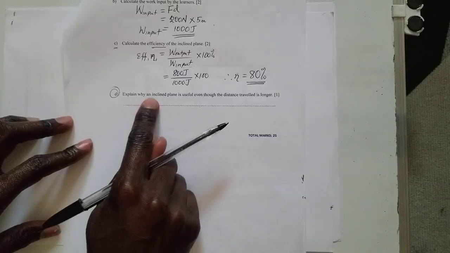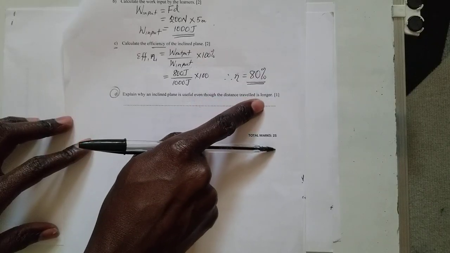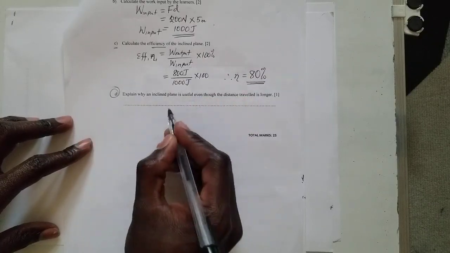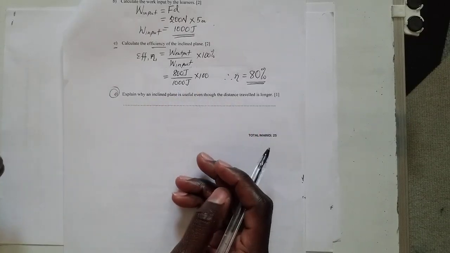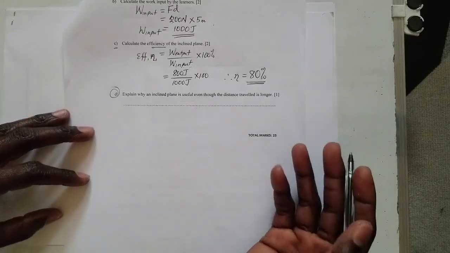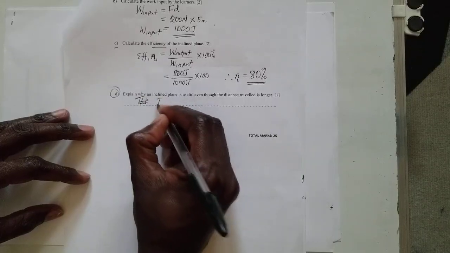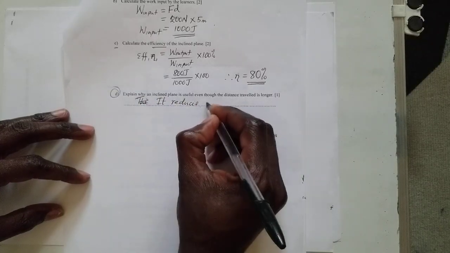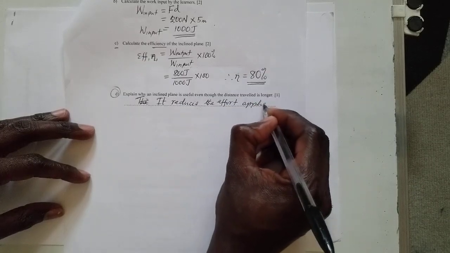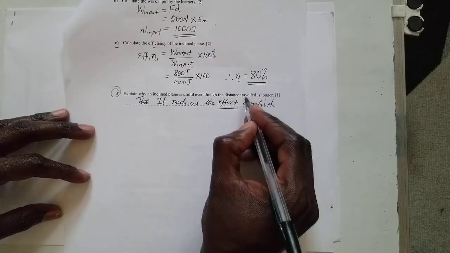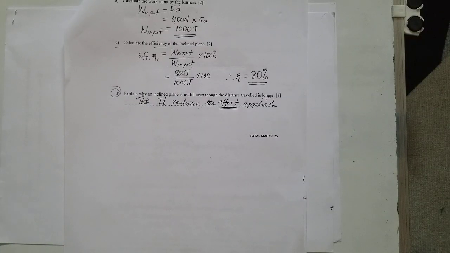If you can do it, it says explain why an inclined plane is useful even when the distance traveled is longer. So why is it useful? Basically, it is because it actually reduces the effort that is applied. Even when the distance is longer, you can simply say it reduces the effort applied. So it actually reduces the effort that is applied, and that is why we want to use an inclined plane even when the distance is longer, because it reduces the effort that you are going to apply.